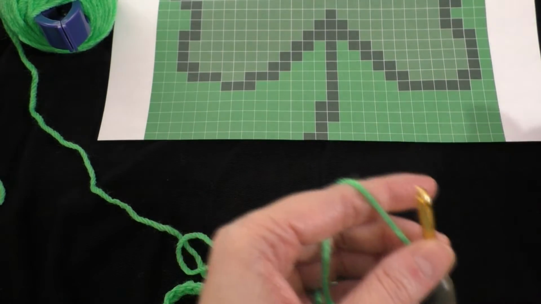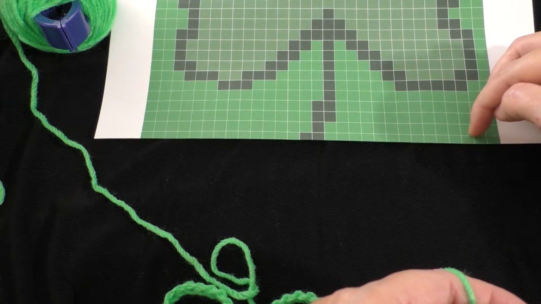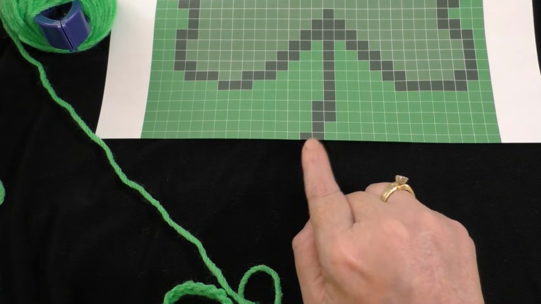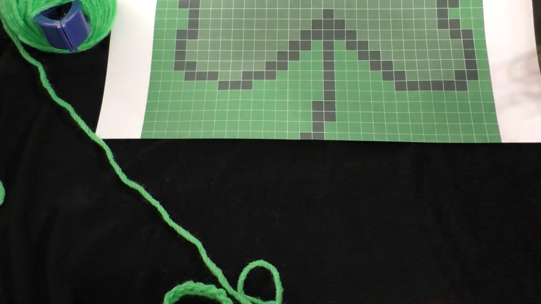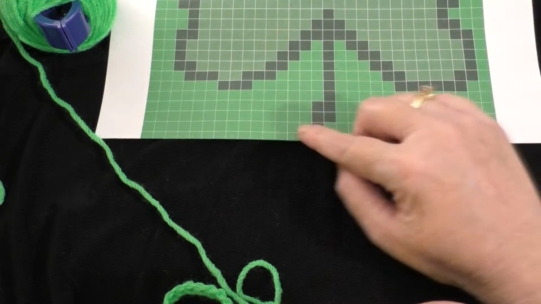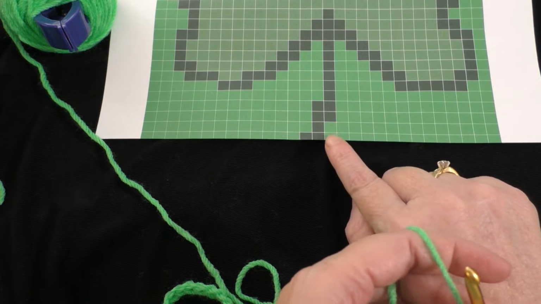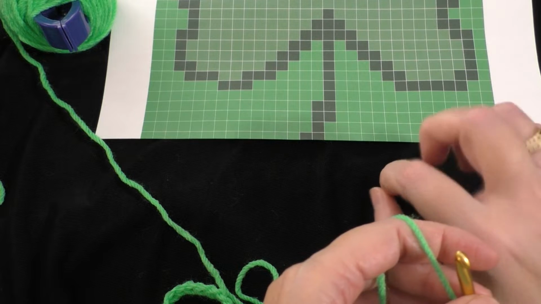On this first row we have 14 squares of the same color until we get to the color change. For this example, I'm going to be using this brown for the stem part. So we have 14 squares, and remember I said that each square is 3 stitches.